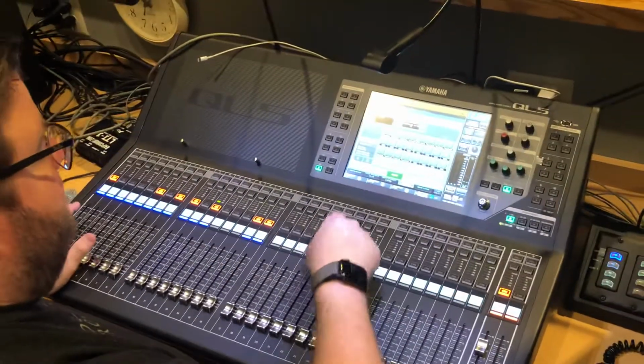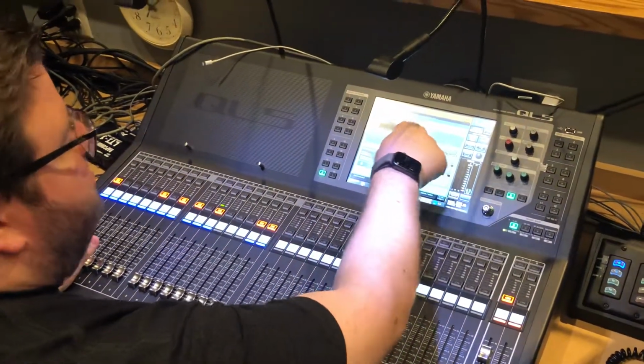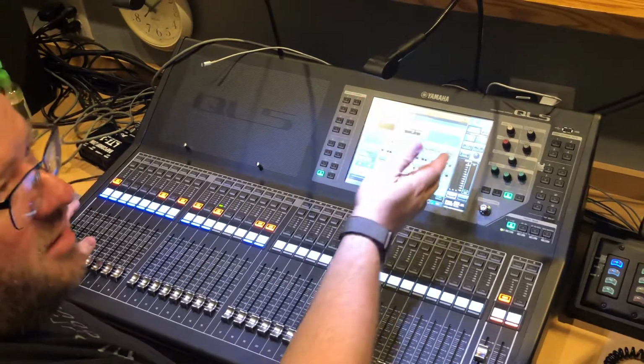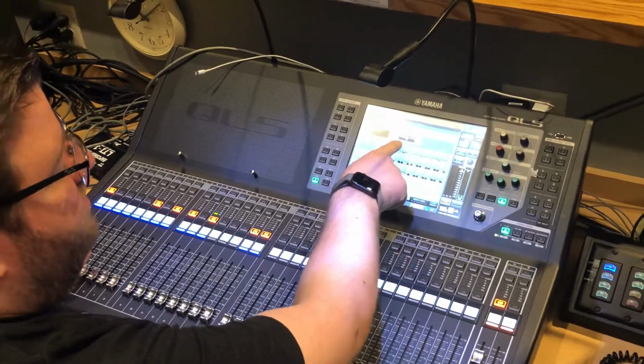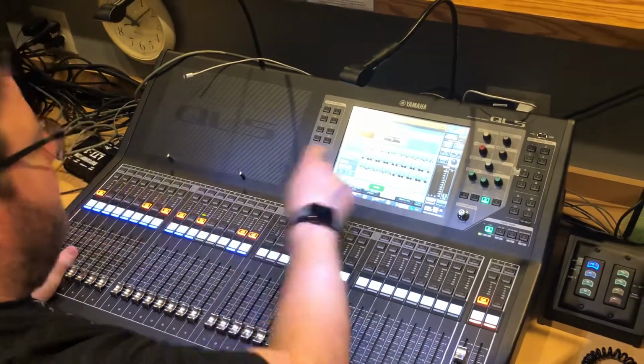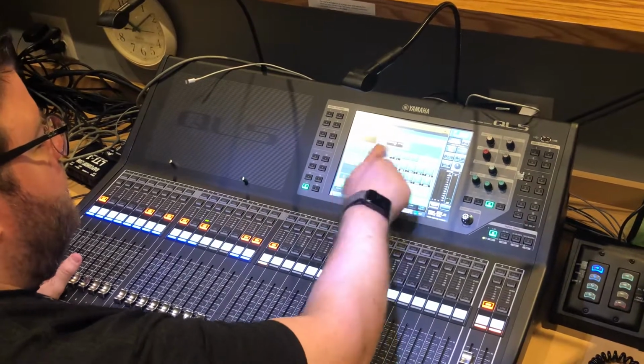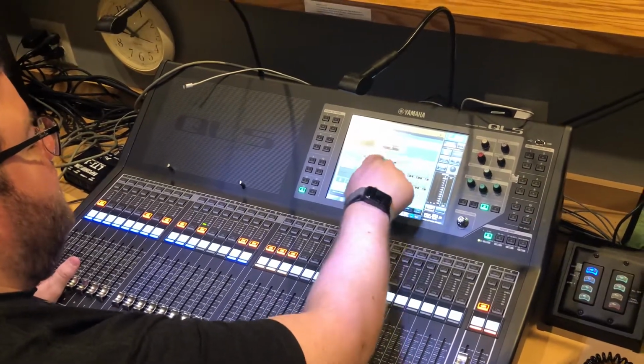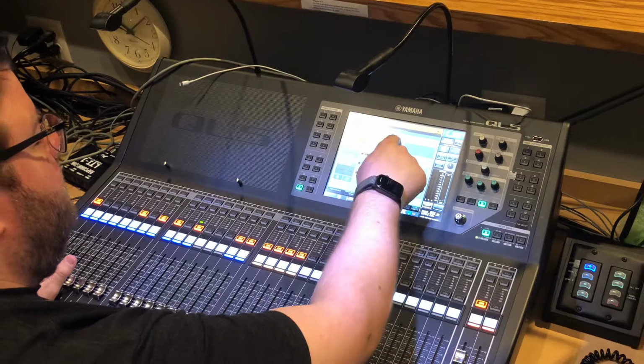Now I come over to this section over here, and again, you can see I'm just hitting plus to advance to which fader I'm controlling. So now I'm in B1, fader 17, so I'm right here. So now I would actually start with my DCAs here. So then I'm gonna go drums, guitars, keys, vocals.